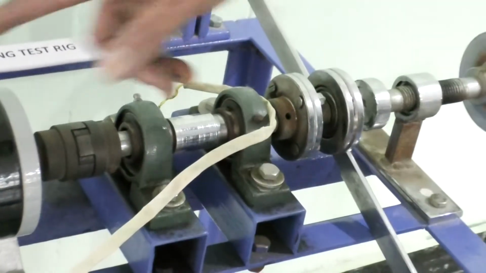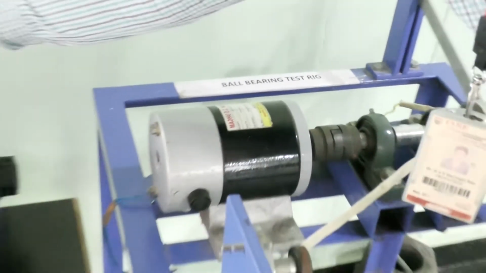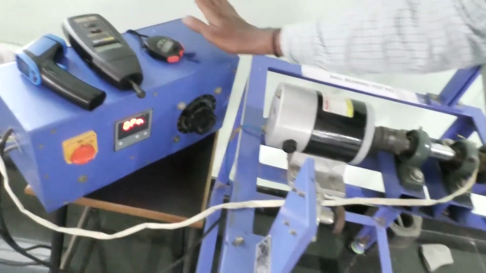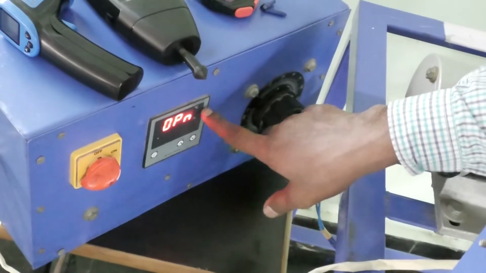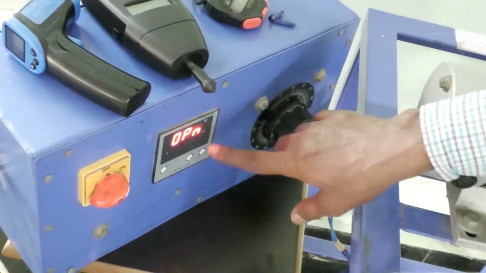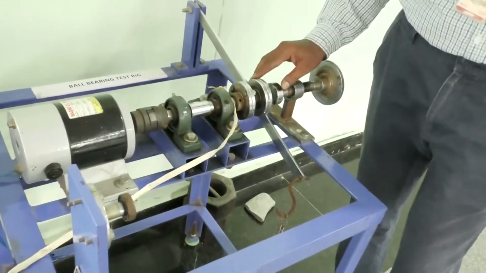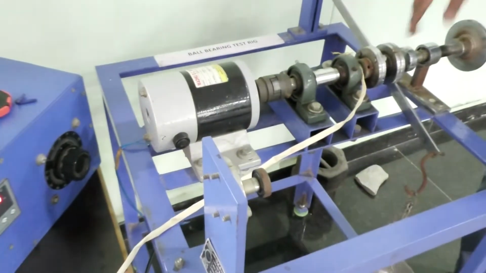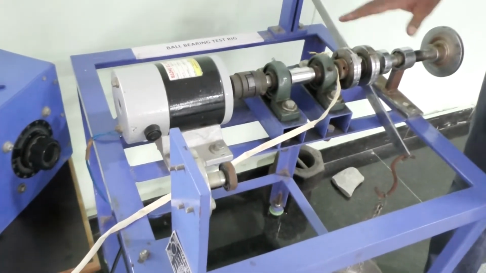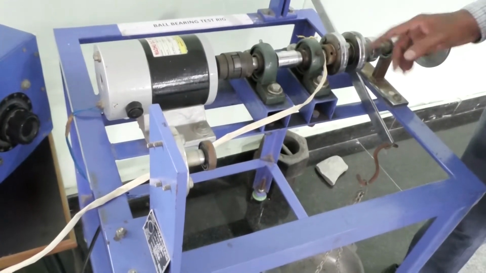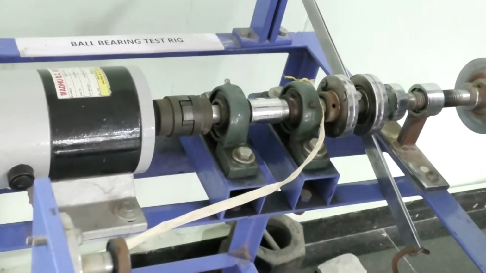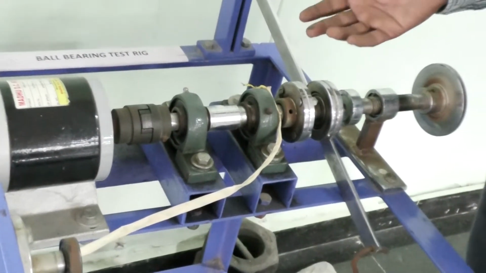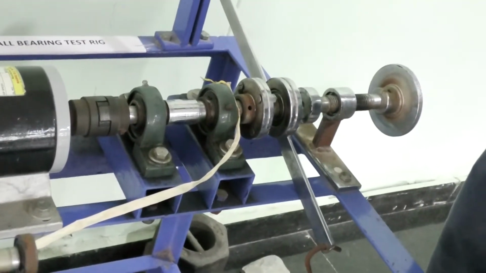By using this dimmer start arrangement, you can increase the speed, note down the ambient temperature, and then the temperature at this region while running, after 1 hour or 40 minutes. After that, you can replace this bearing with another 6204 and calculate the life of another bearing.